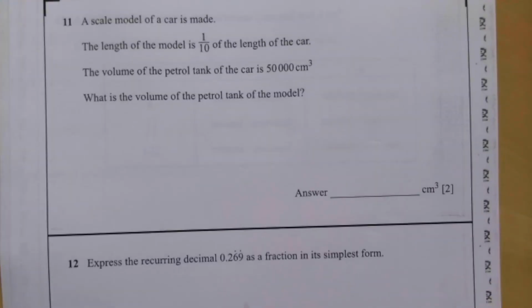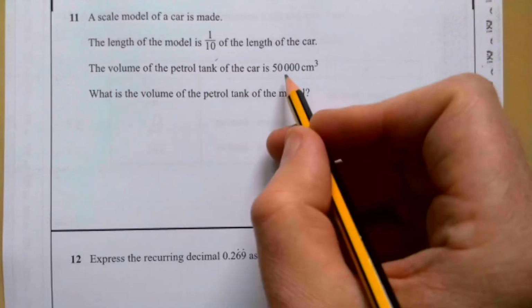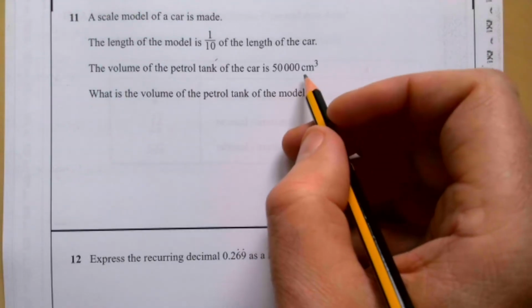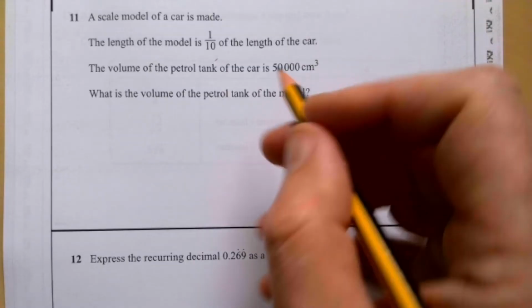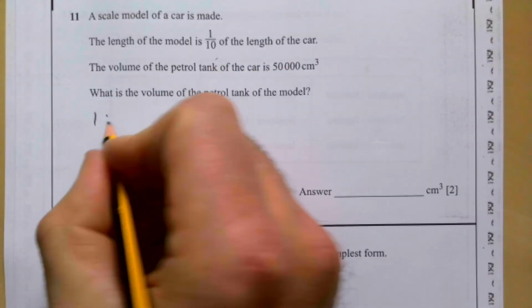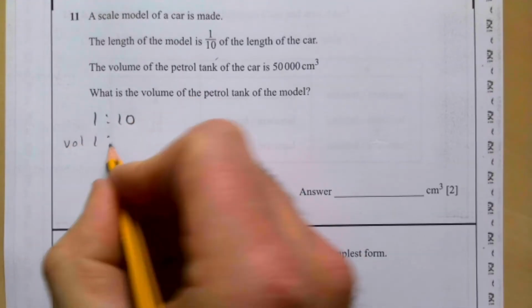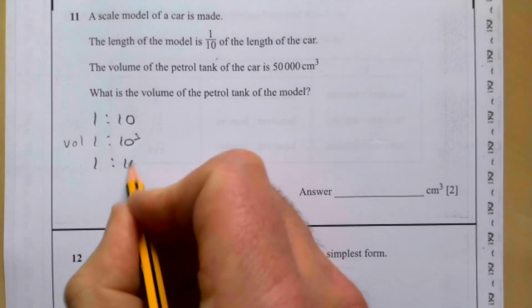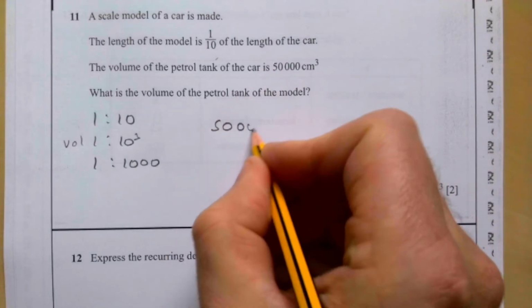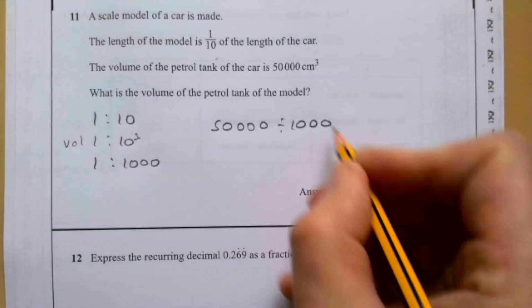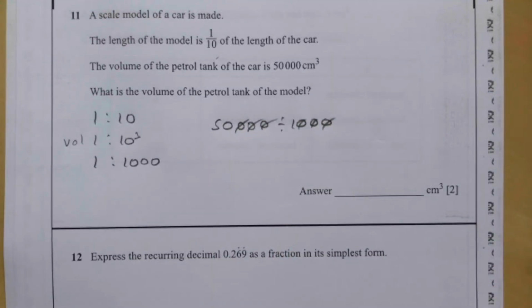A scale model of a car is made. The length of the model is 1/10 of the length of the car. The volume of the petrol tank of the car is 50,000 cubic centimeters. What is the volume of the petrol tank of the model? So if the lengths are in the ratio 1 to 10, then the volumes must be in the ratio 1 to 10 cubed, which is 1 to 1,000. So you want to do 50,000 divided by 1,000. And so the answer to that is going to be 50.